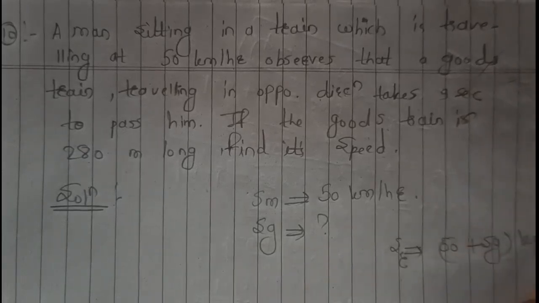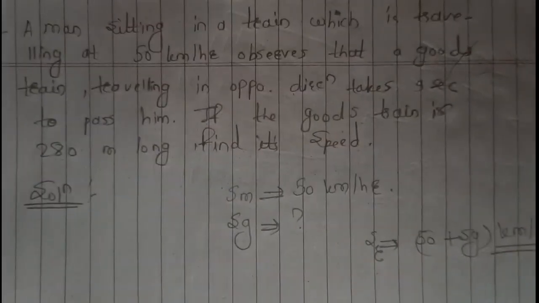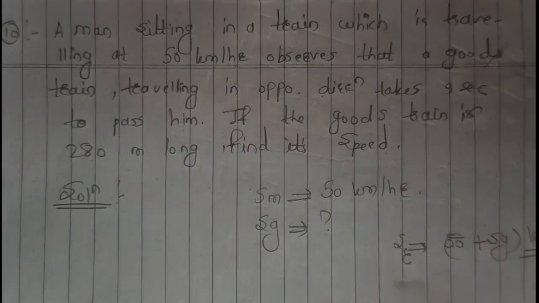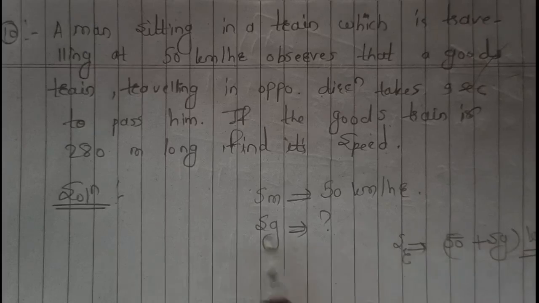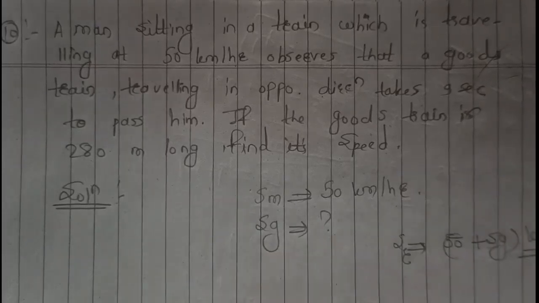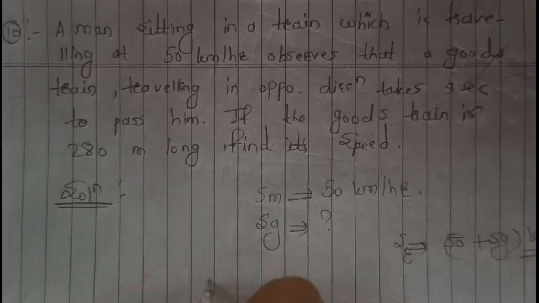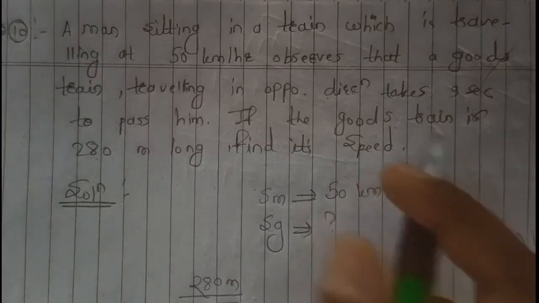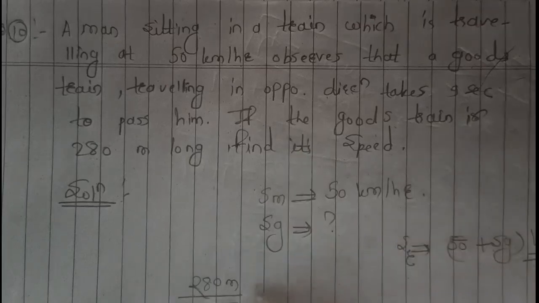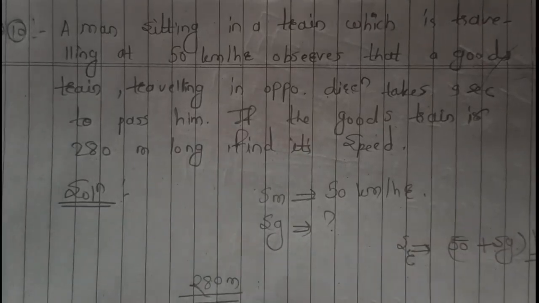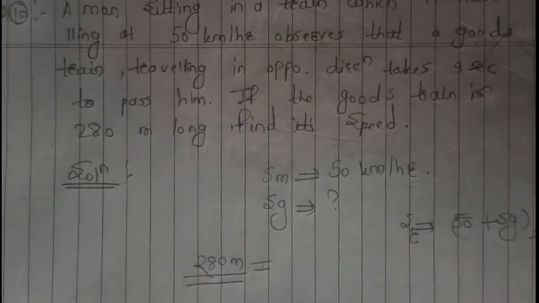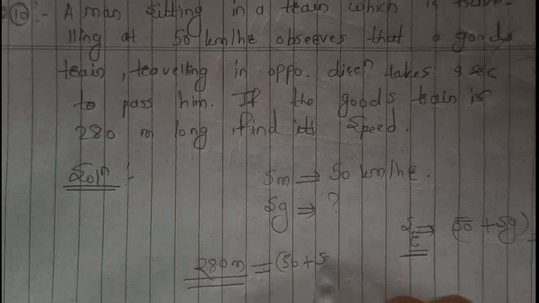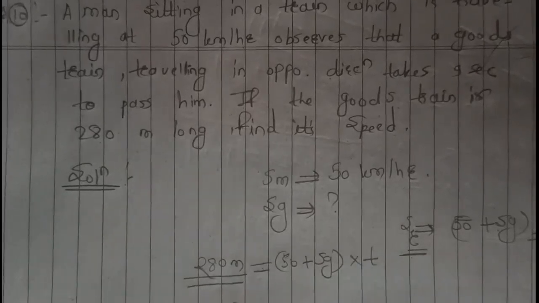Am I correct? I hope it is understood, because 50 is nothing but the speed of the train in which the man was sitting, we have to consider the man's speed as 50, and then we write SG, as they are moving in the opposite direction. So this is our relative speed, and distance is only 280. Why? As I've mentioned, we only have to consider the goods train length, not the man's length. So as the man is considered here, we completely ignore the length of the man. So 280 is equal to relative speed, which is 50 plus SG, into time taken, which is 9 seconds. So 280 upon 9 is equal to 50 plus SG.